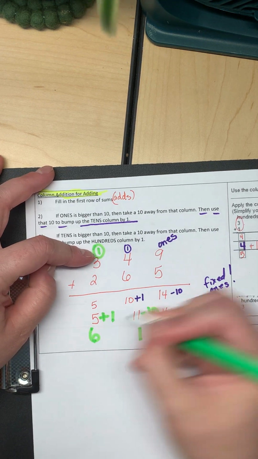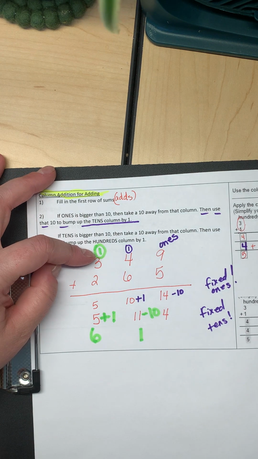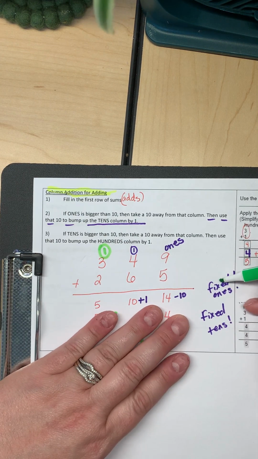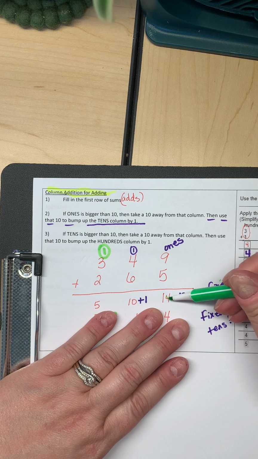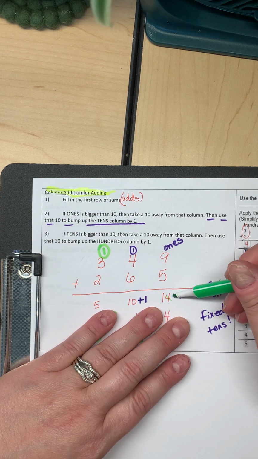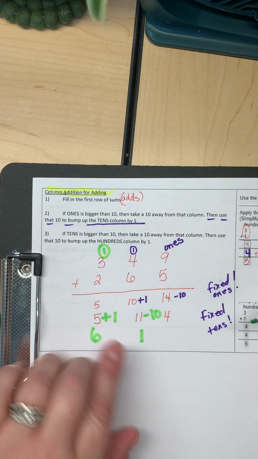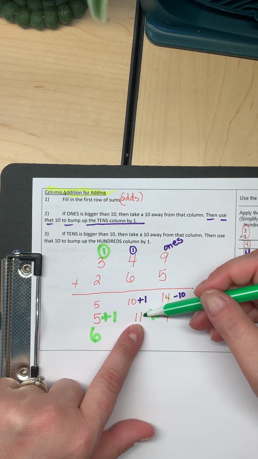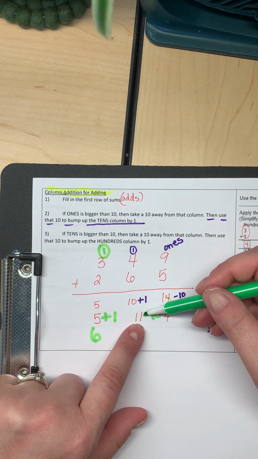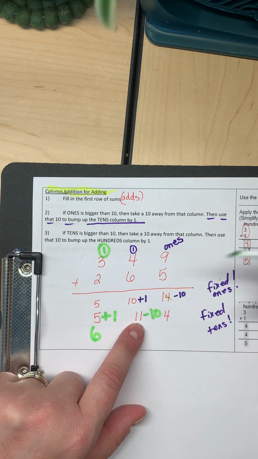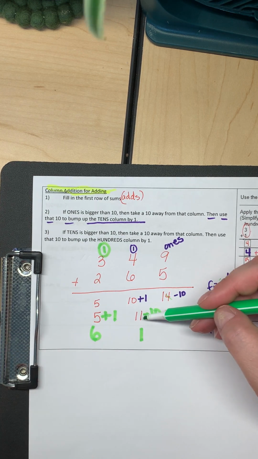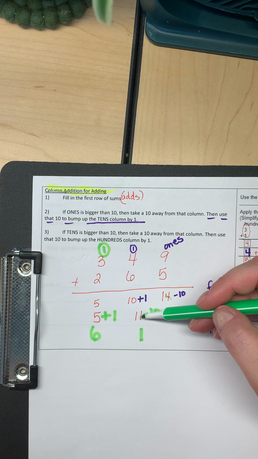is a 6. So our first step, we fixed the ones digit because there were too many. We can only have a single digit there. So we fixed that 14 to a 4. The second thing we did was we fixed the tens because it can only have 1 digit. So we fixed that 10 because it was too big.